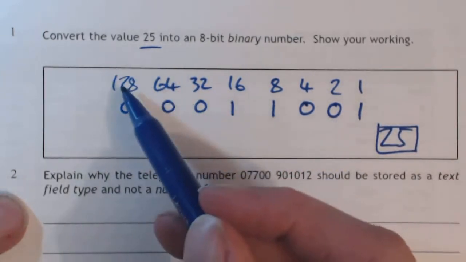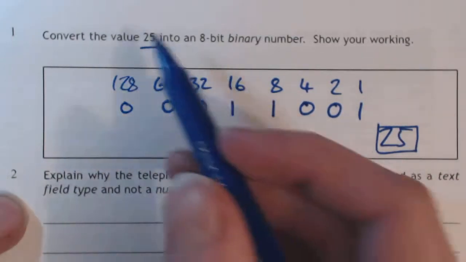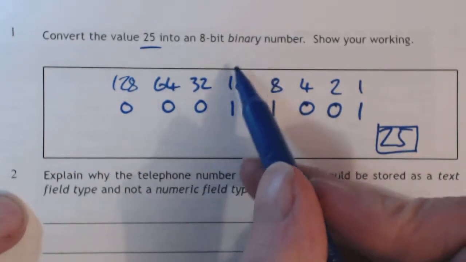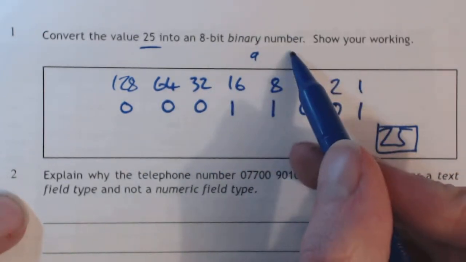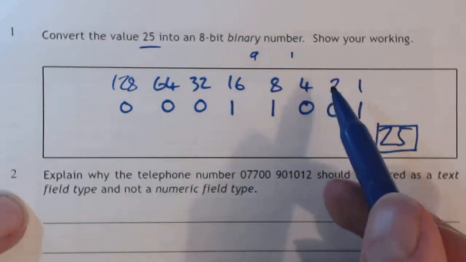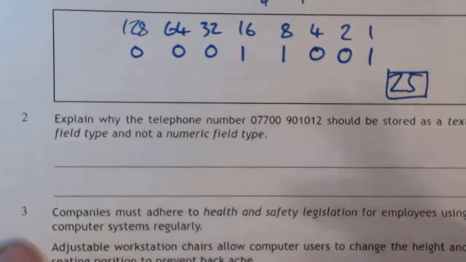Okay, so you're just looking at what number goes into the number you're wanting, and if you find that it does, then obviously you just take it away, so you'd be left with 9 there, 8 goes into 9, so that's why you'd be left with 1 there, 4 doesn't go into 1, 2 doesn't go into, but 1 goes into 1. Right, so that's the first one.